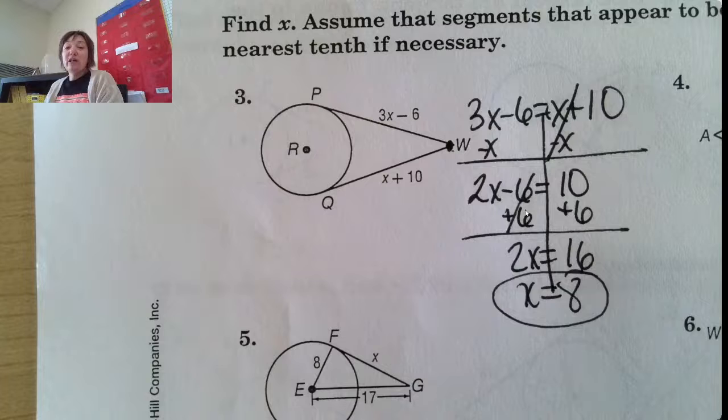They actually just asked on this one just to find x. That's all they asked for. But if they asked for PW, we'd plug that in. They didn't ask for PW, so we don't have to. What's the round to the nearest tenth? Is that if your x's need to be round?